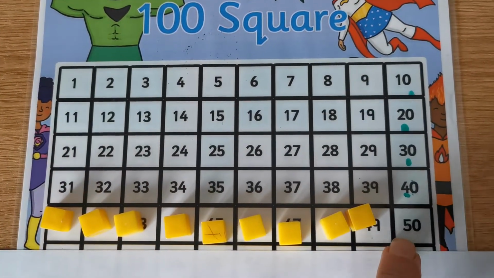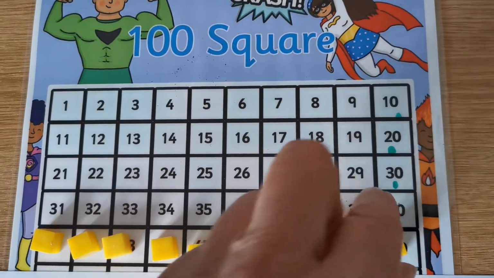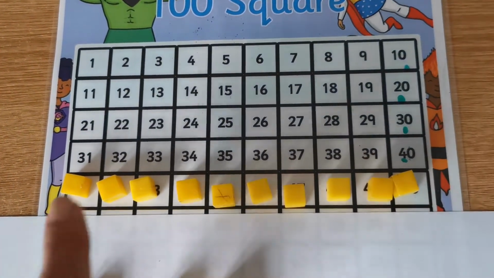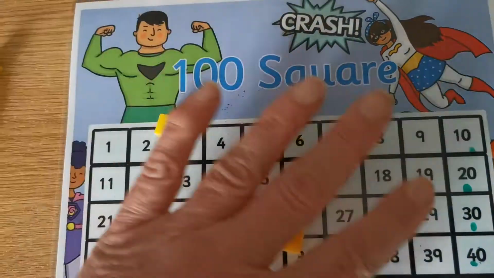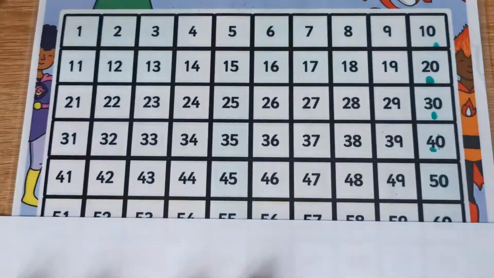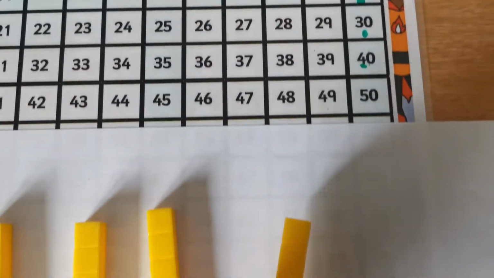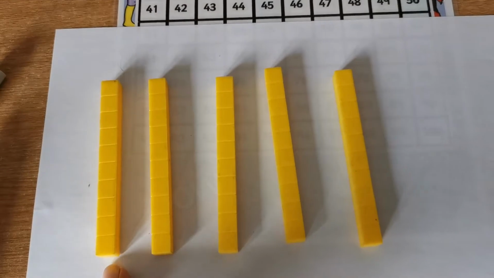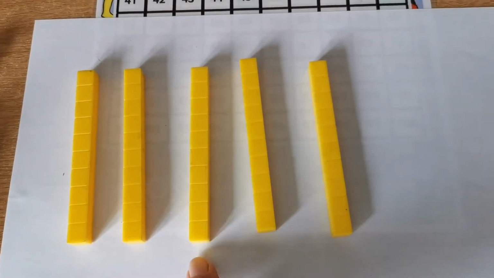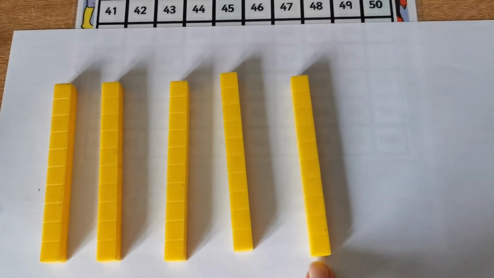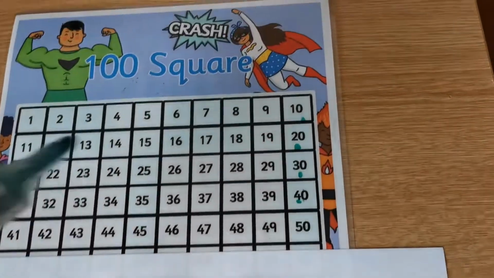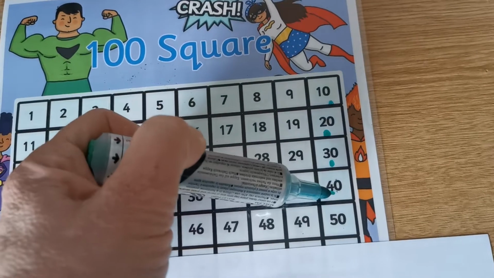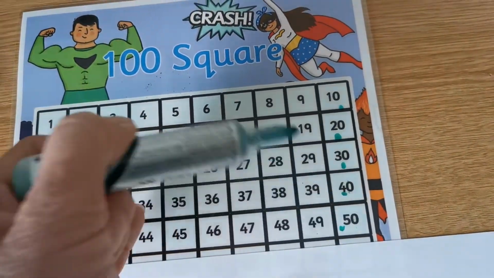What's that number? 50. That's right, 50. So I'm going to get rid of those 1s and swap them for a 10 stick. Let's count in 10s now, see how many we've got. 10, 20, 30, 40, 50. Let's count down the number track. 10, 20, 30, 40, 50.